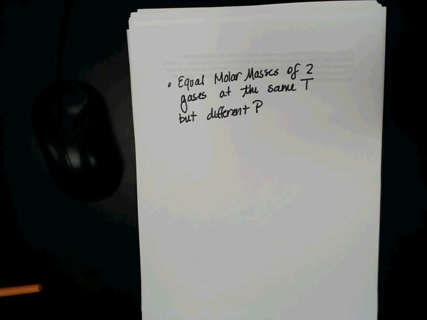Okay. So when you say more pressure, what does that do? Think about a picture. What does that do to the gas? Smaller volume. Yeah, it squishes it, right? So that's logical. That makes sense.